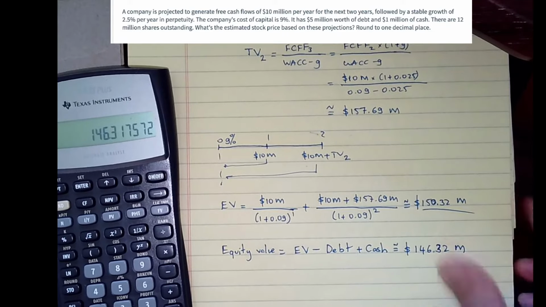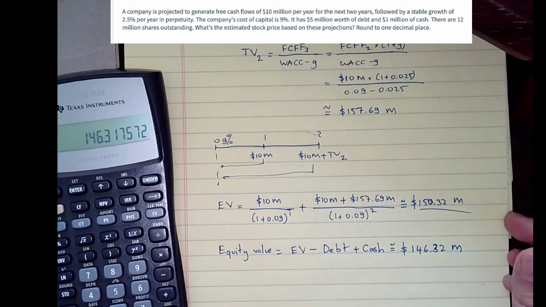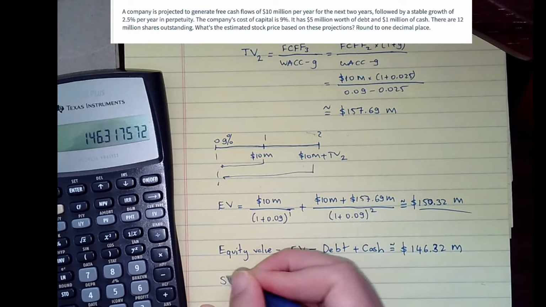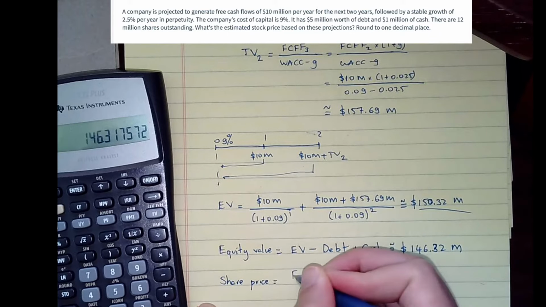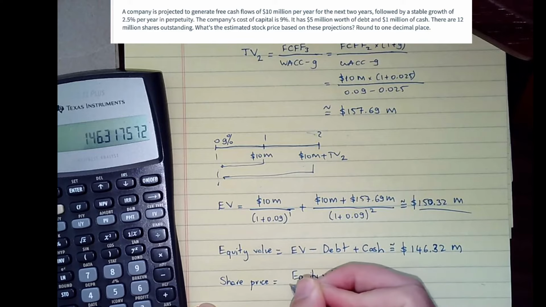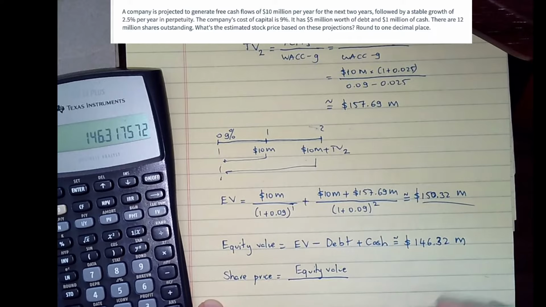This is asking for stock price, so share price per share. So we need to find, this is the total value, the entire pie, and there are 12 million shares outstanding. So share price is going to be equity value. For example, if this was a publicly traded company, we would call this equity value the market capitalization, right? Same thing.